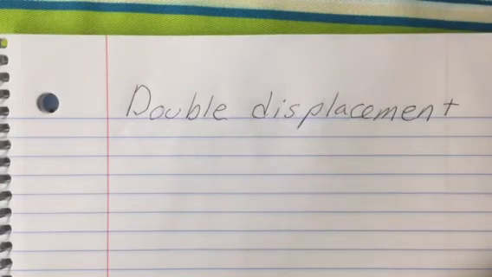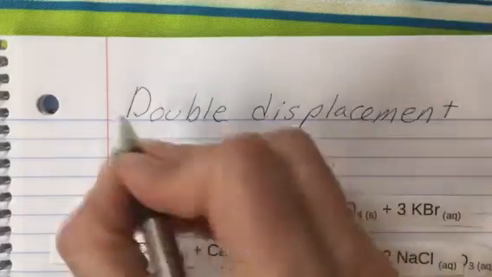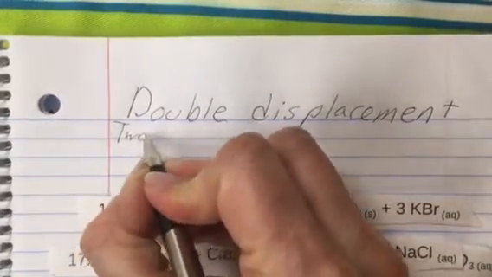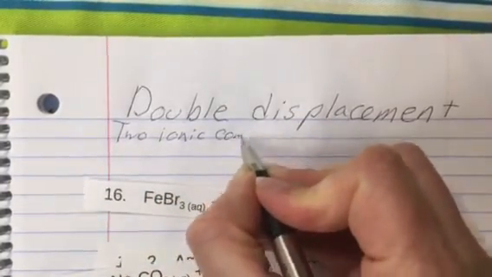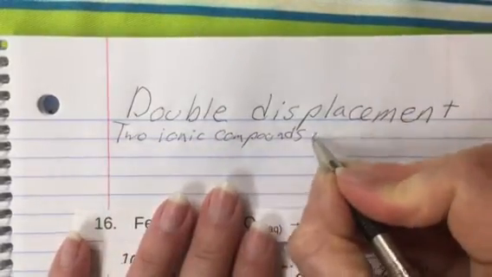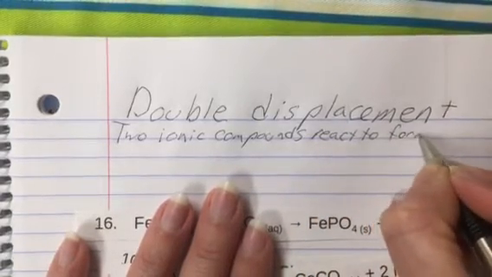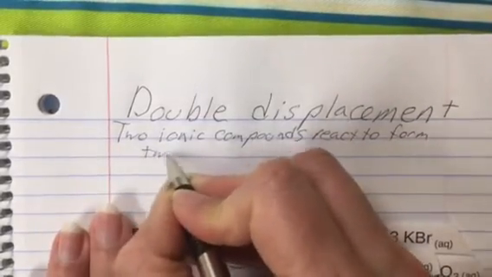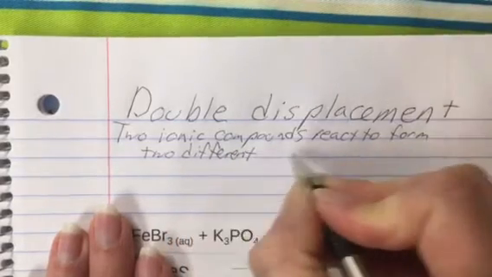Sorry about that. All right. So, that most recent type, this right here, these are called double displacement reactions. I take 2 ionic compounds that react to form 2 different ionic compounds.